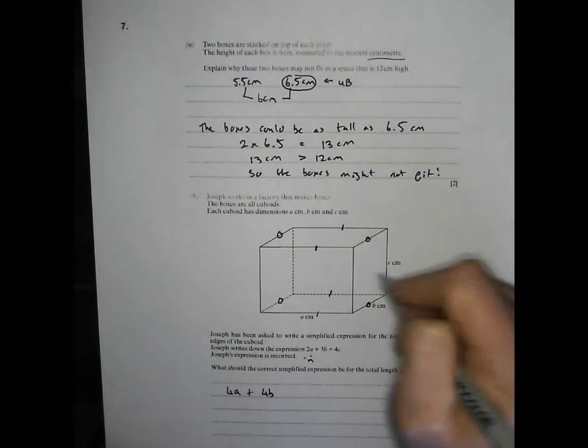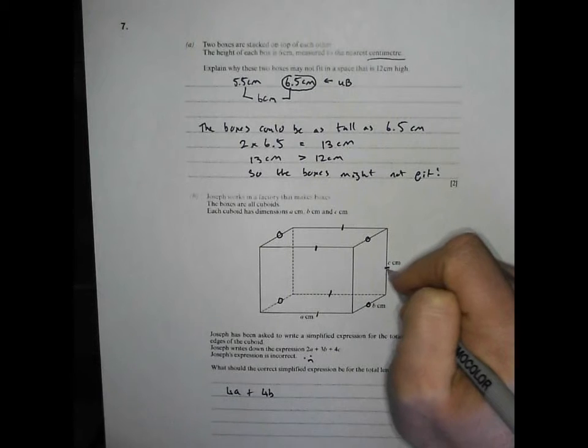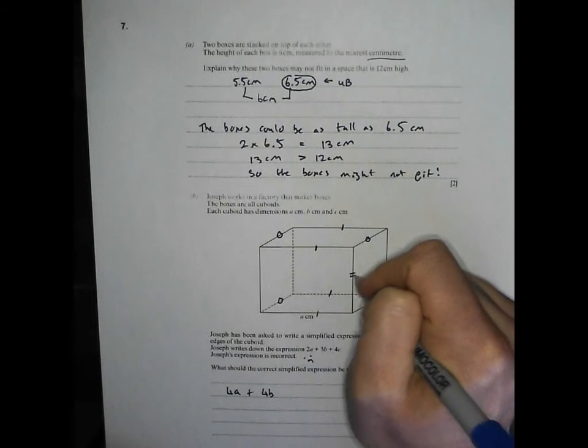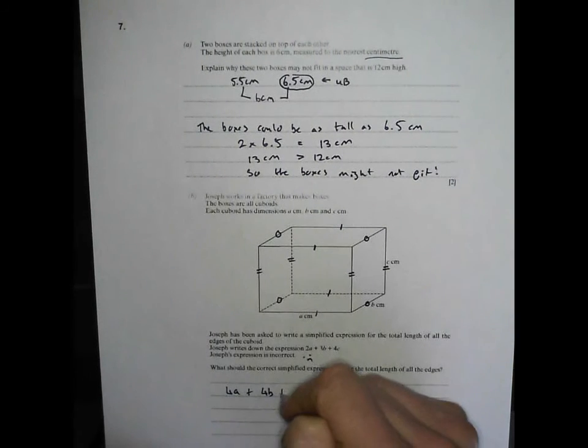Now what am I going to do for my C's? I think I'll just do 2 flicks this way. Not much imagination there. That's a C. That's a C. That's a C. And I'm pretty sure that's a C as well. So I think we've got 4 C's.